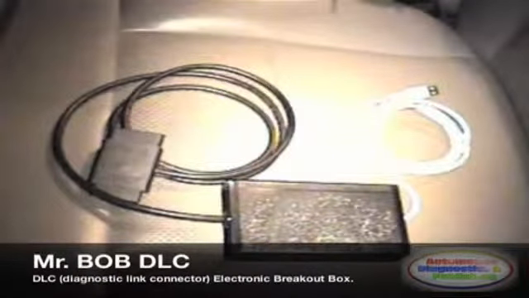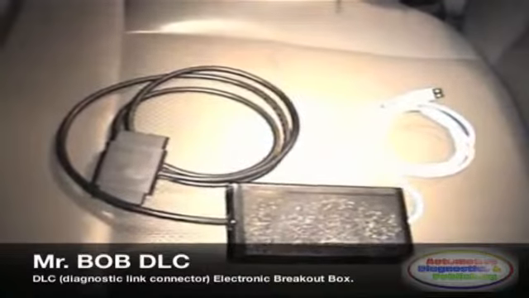Here we can see an integrated way to test a vehicle network, right at the DLC or data link connector, using a DLC electronic breakout box, or Mr. Bob DLC.